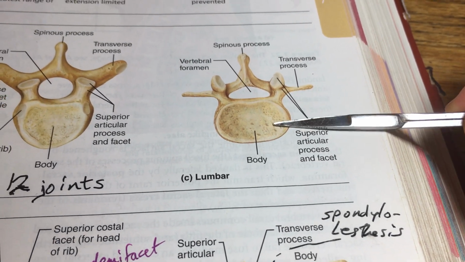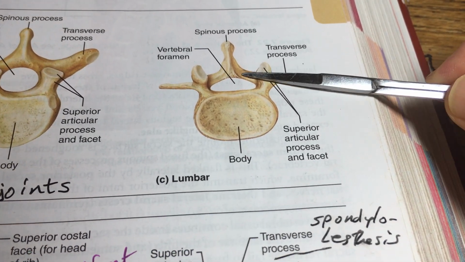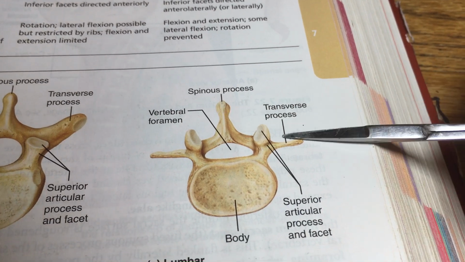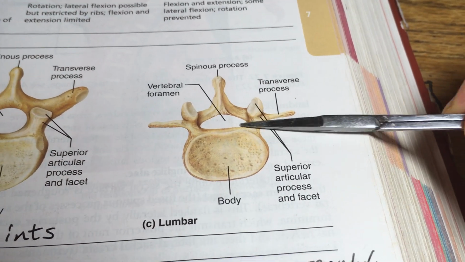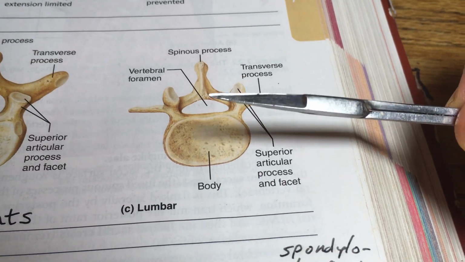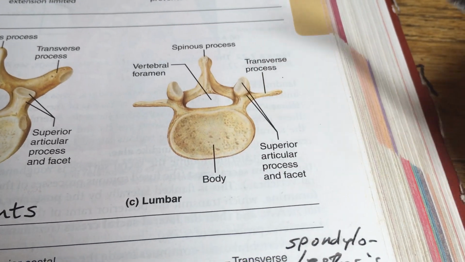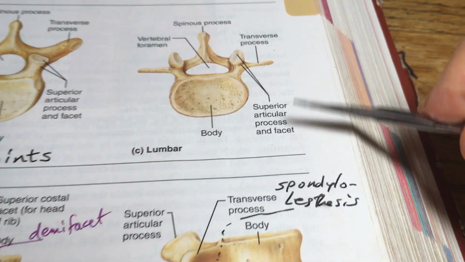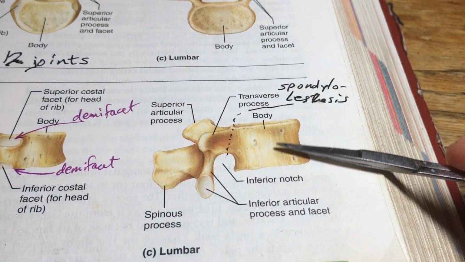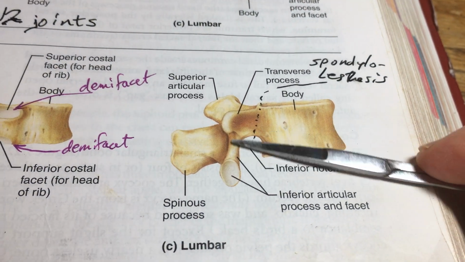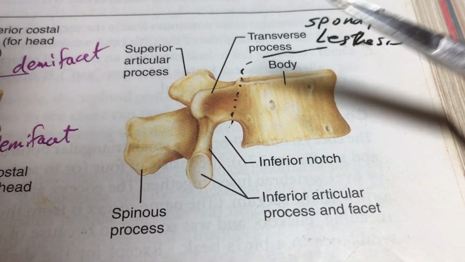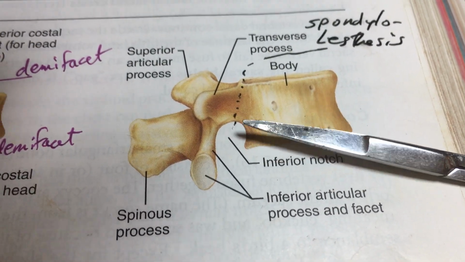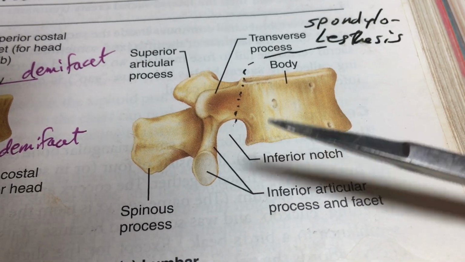Okay, so here again we have the body, we have the pedicle, we have the lamina, spinous process, transverse. This is a very simple unit. There's 5 of them here between the rib cage and the iliac crest. Just 5 of them. Okay, we do have a nicely sized inferior notch here that fits into the pedicle, allows our spinal nerve to emerge.